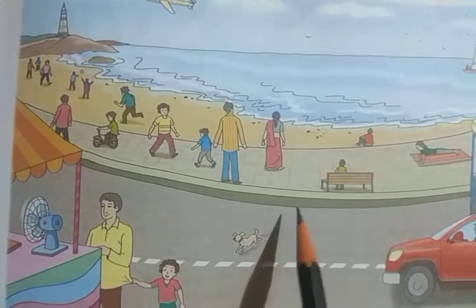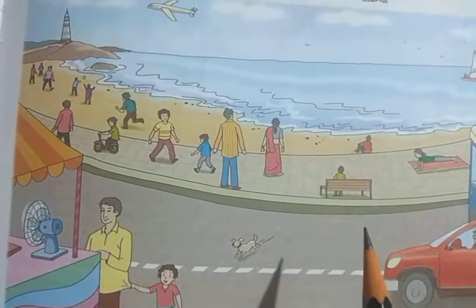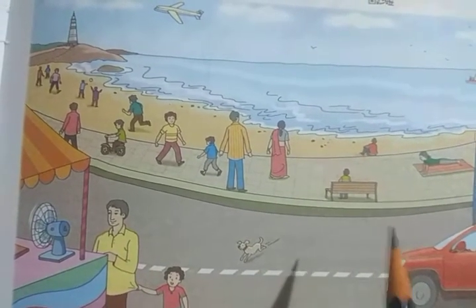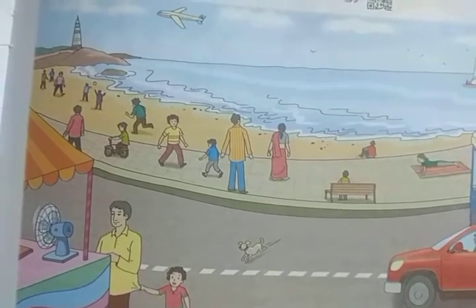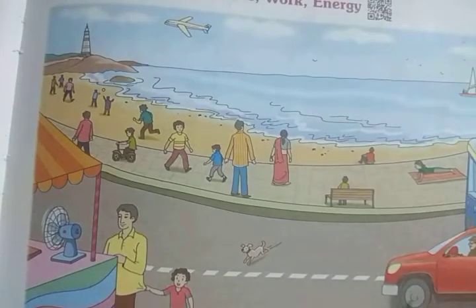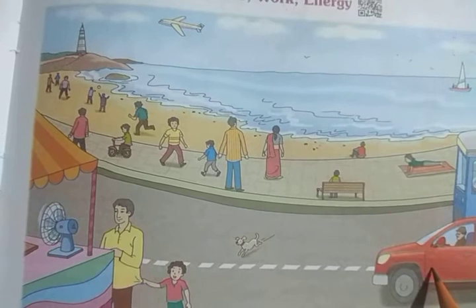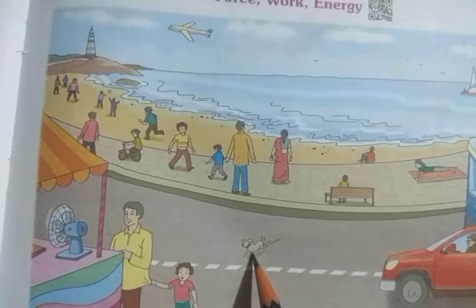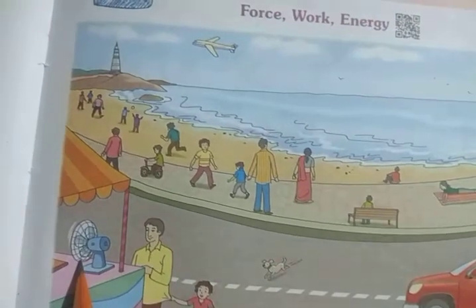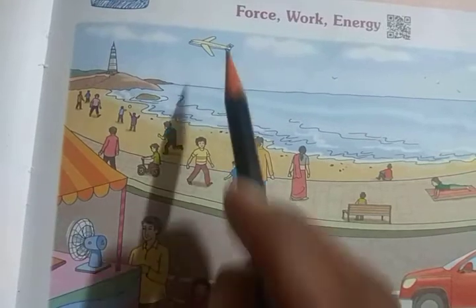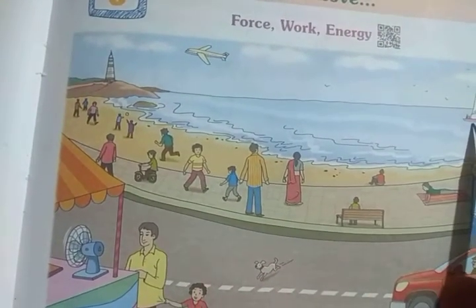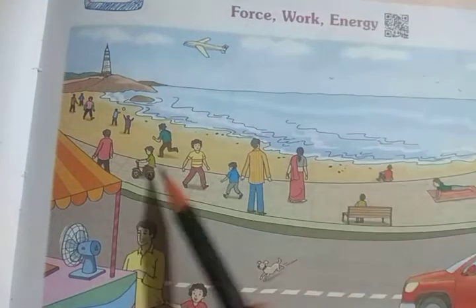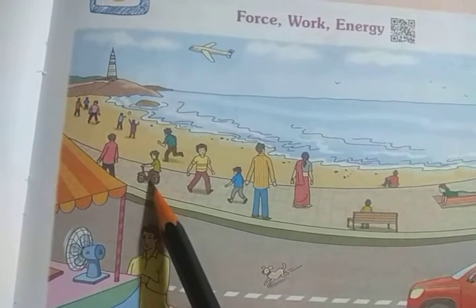Here there are some things that are moving, like car, dog, fan, aeroplane, sailboat. This boy also.